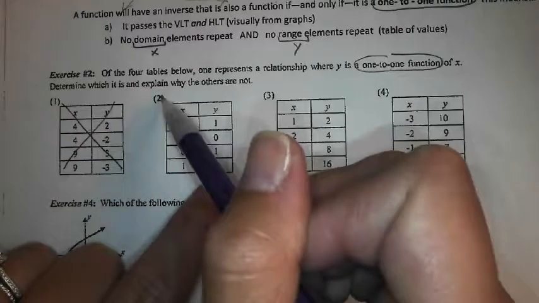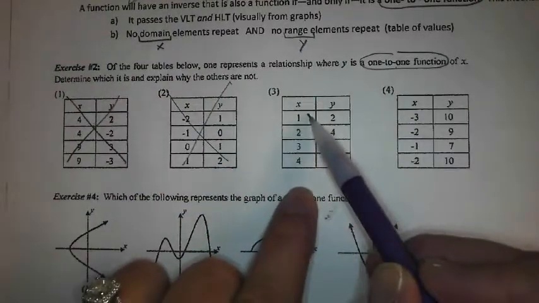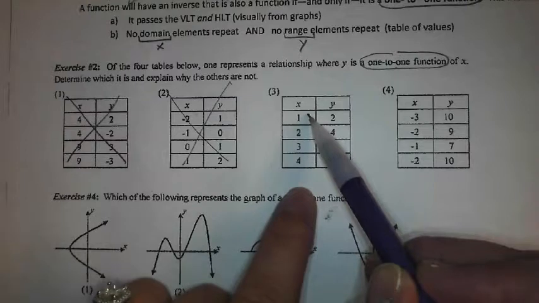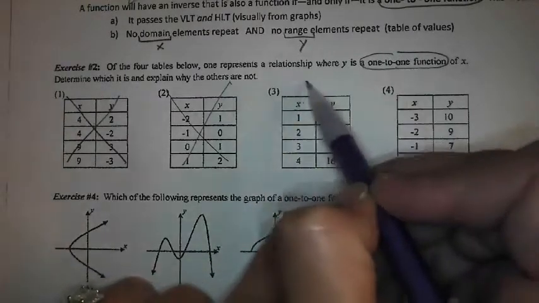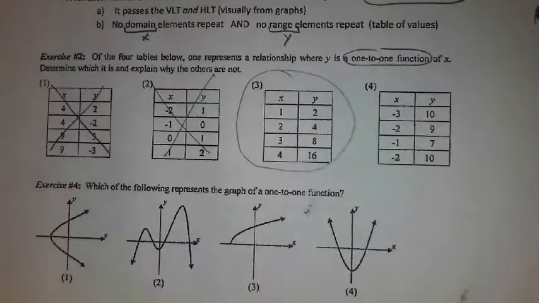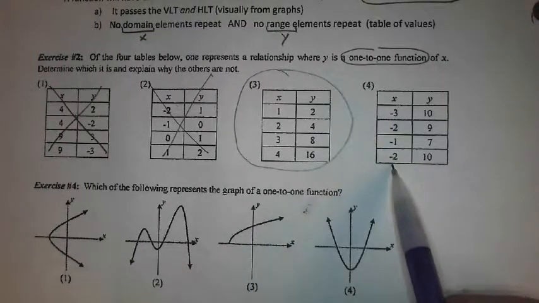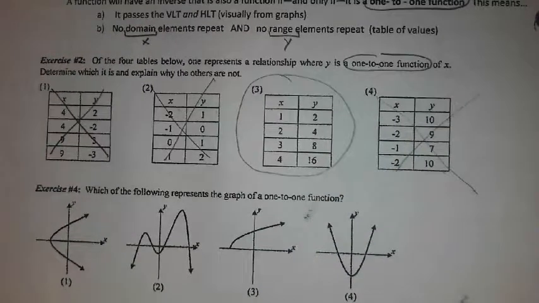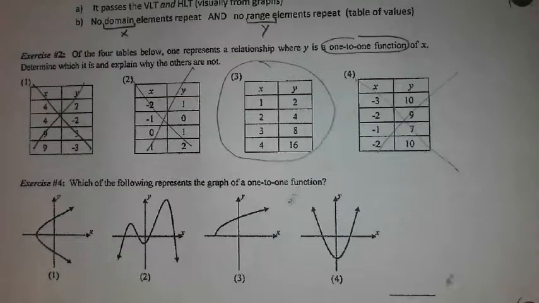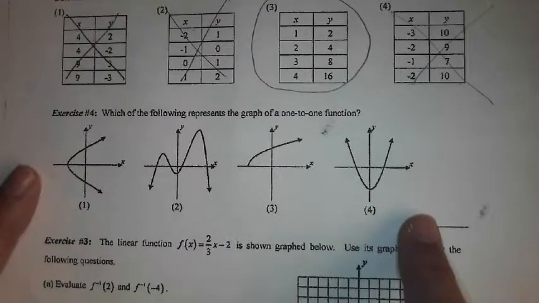Yes, so it's a function, but it's not a one-to-one function. Number 3, does this one have any x values repeating? No. Any y values repeating? No. Then good, this is our one-to-one function. Number 4 is a function, but it is not a one-to-one function. Good?